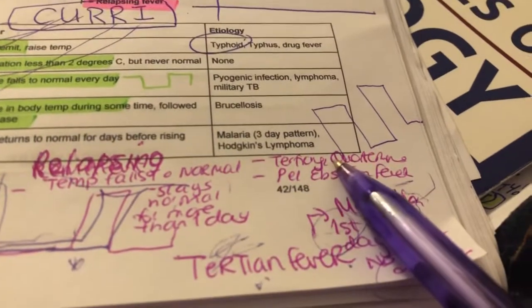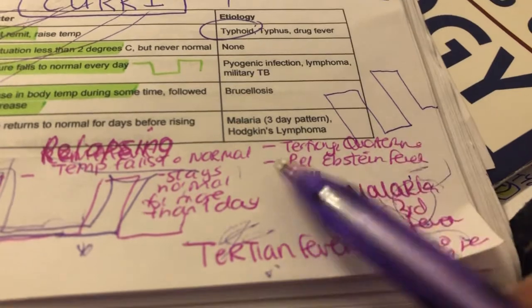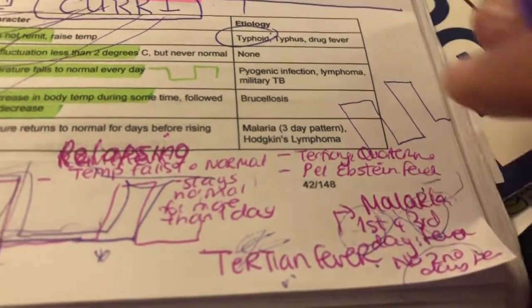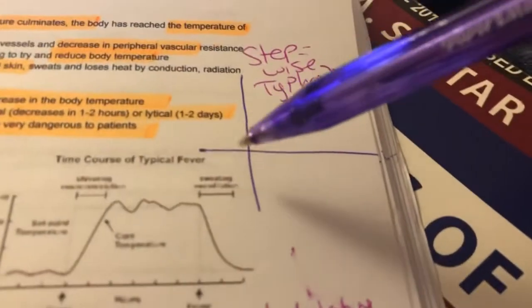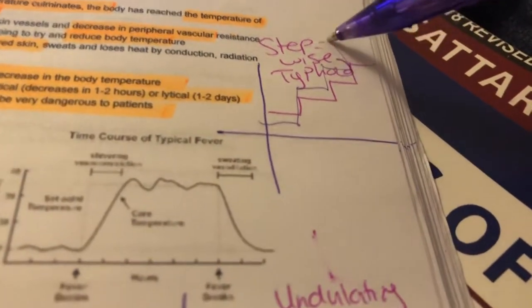There's also quartan fever. There's also Pel-Ebstein fever, and there's also typhoid fever in which it goes stepwise. Stepwise fever is typhoid fever.